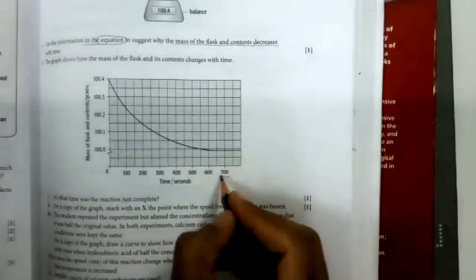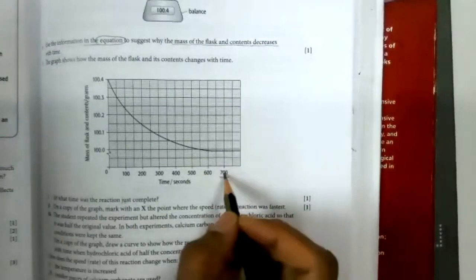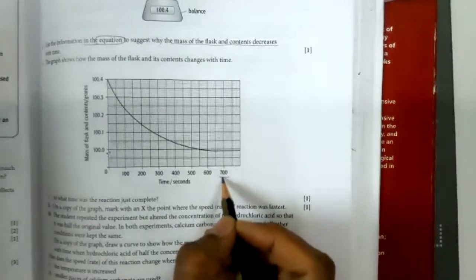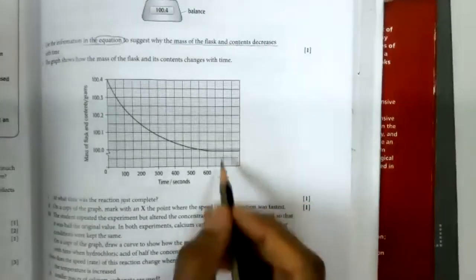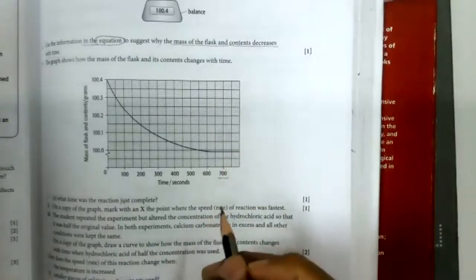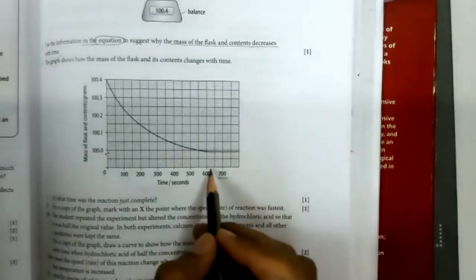So that's why she's asking. Can anybody answer her question? Why didn't we say 700? Yes, Ahmad? Yes, Nabil? Sidra is asking why didn't we say 700? The graph is flat even at 700. Because it started to become flat at 600 or 630.